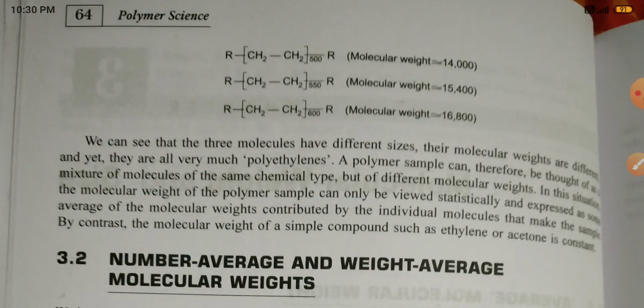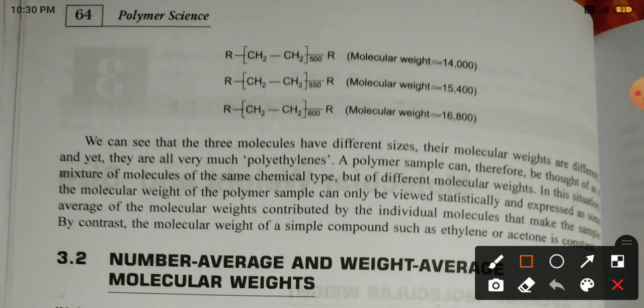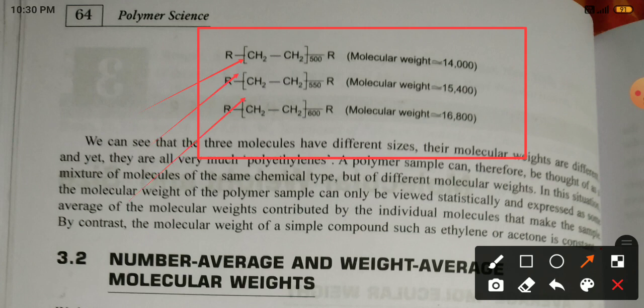This type of formation, okay, there are three possibilities. This one, the first one is this, second one, third one. Note down in your notebook.